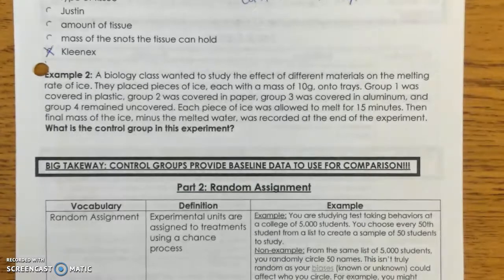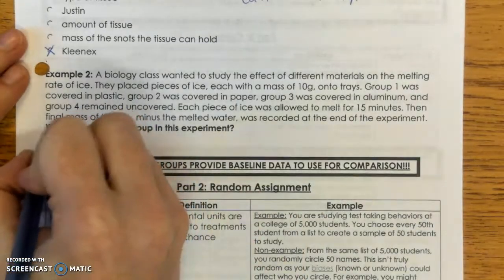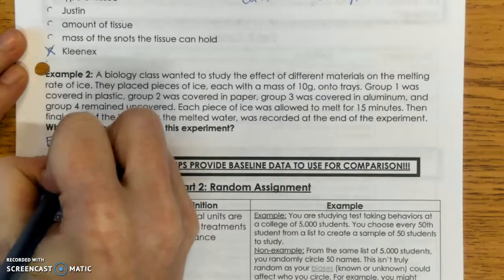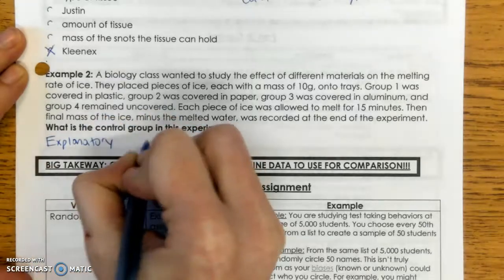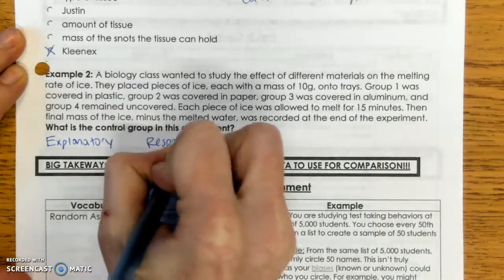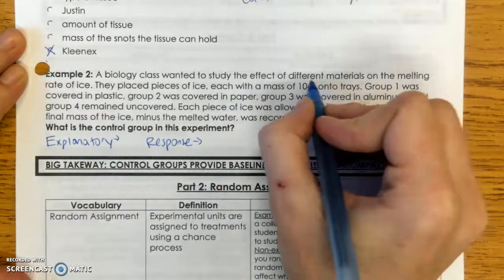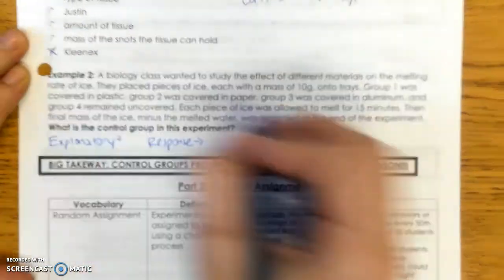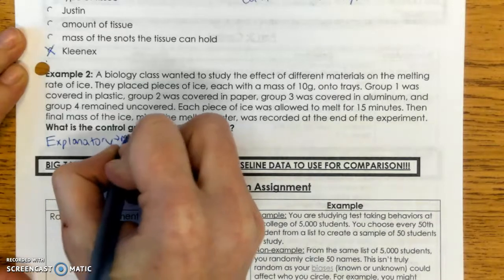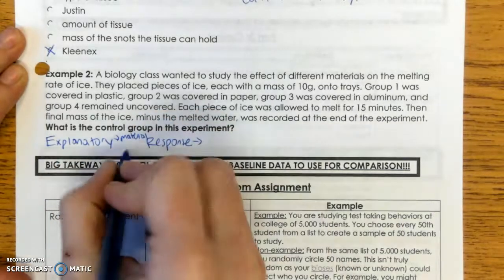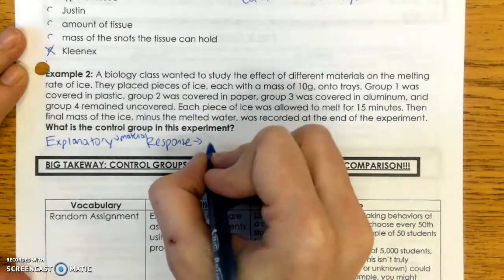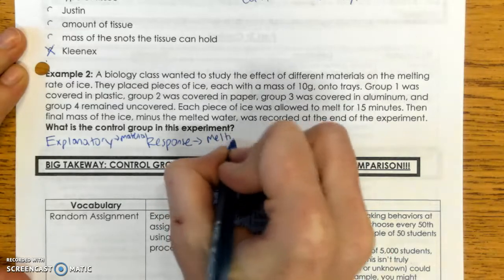Go ahead and pause the video, try example 2 on your own. Okay, so we have lots going on in this example, right? So let's start off with identifying our explanatory and our response. They want to study the effect of different materials on the melting rate of ice, right? So our explanatory is material, and the response is the melting rate.